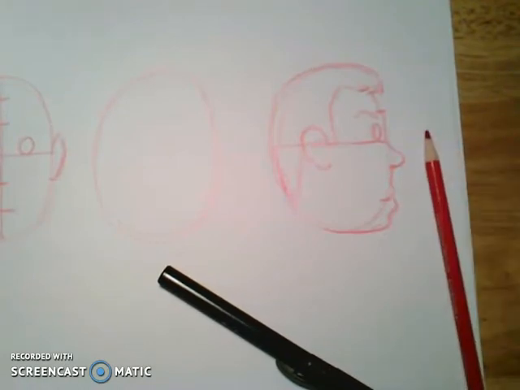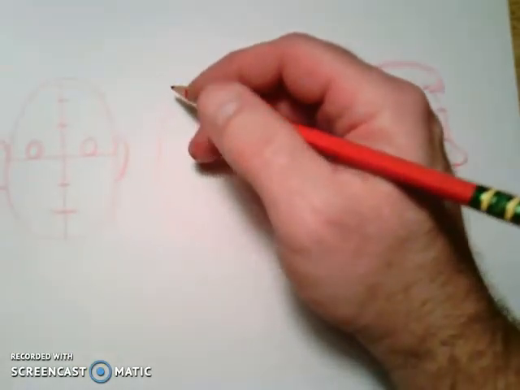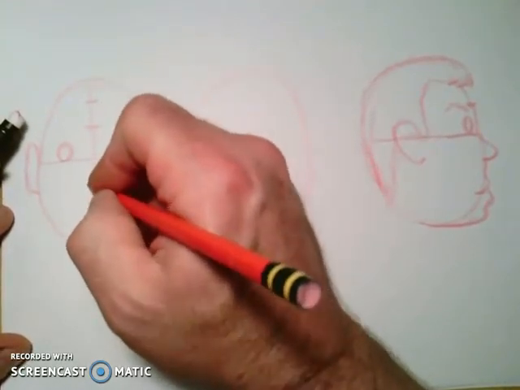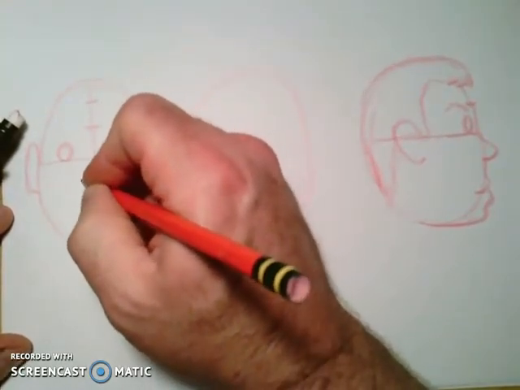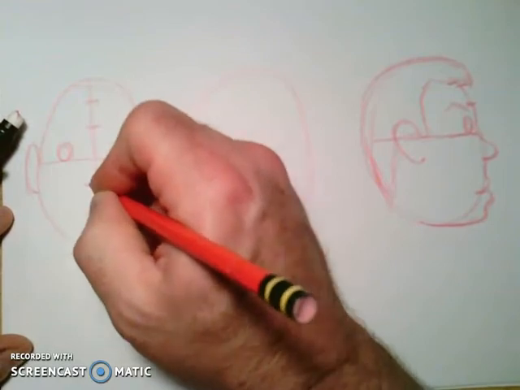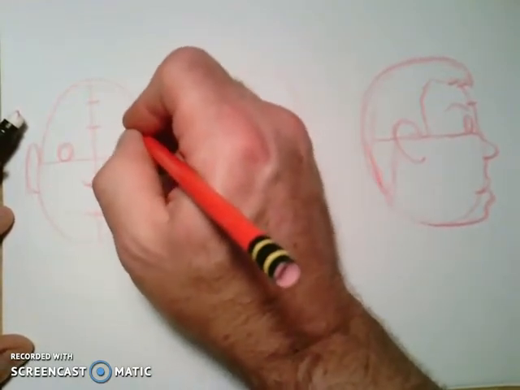Now we have our profile view and our front view. On our front view, we're going to add some parts of our face here. Like I did before, let's put in a bit of a nose. We'll put in our eyebrows.